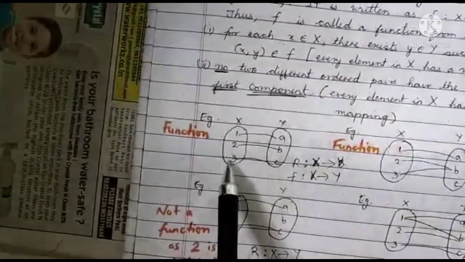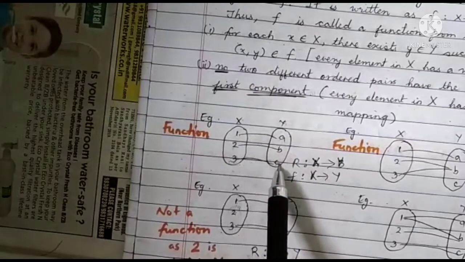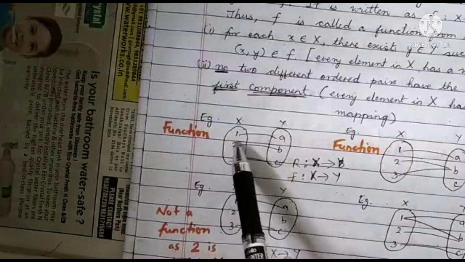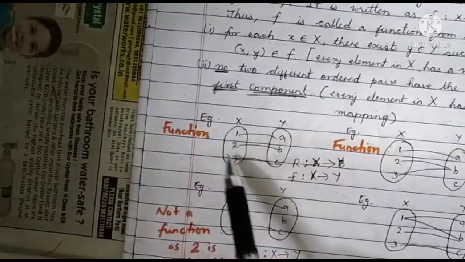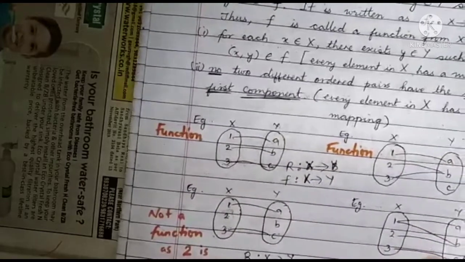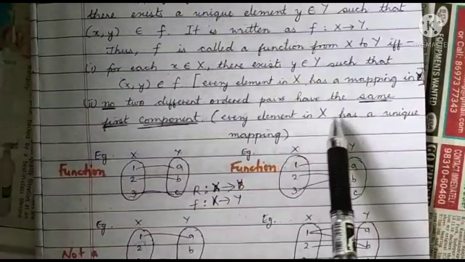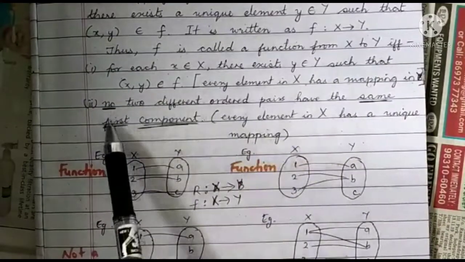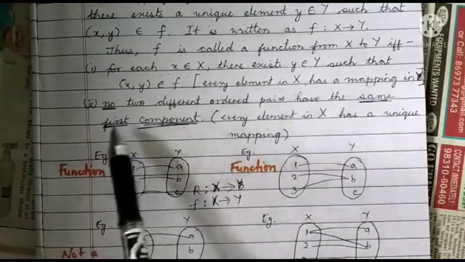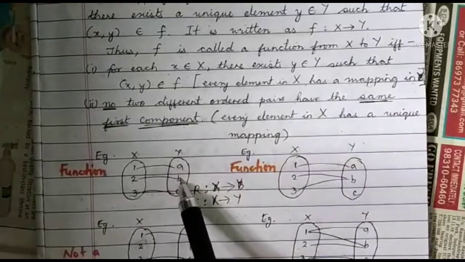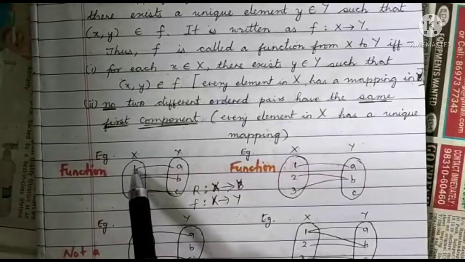But in this particular example, 1 is related to A, 2 is related to B and 3 is related to C. That means every element in X is related to some element in Y. That means this could be a function, but then for this to be a proper function, one more rule has to be fulfilled. The second rule says that every element in X has a unique mapping. That means no two different ordered pairs have the same first component. They shouldn't have the same first component. That means two things cannot be related to the same element. Two items cannot be related to the same element.